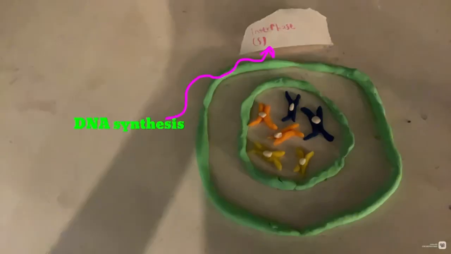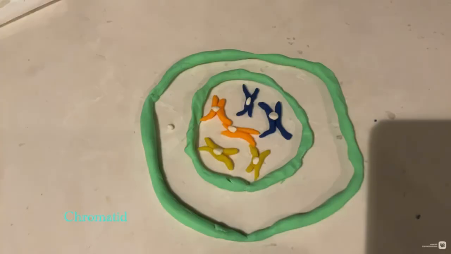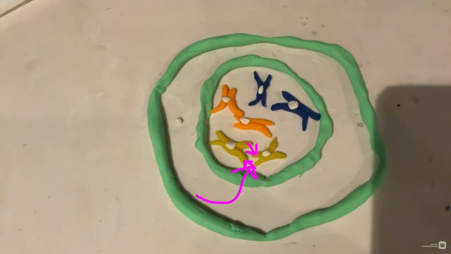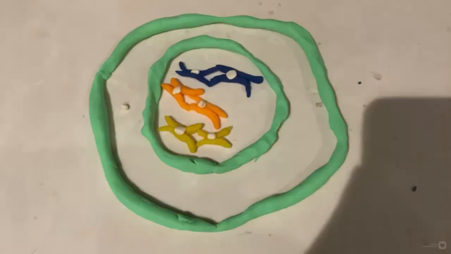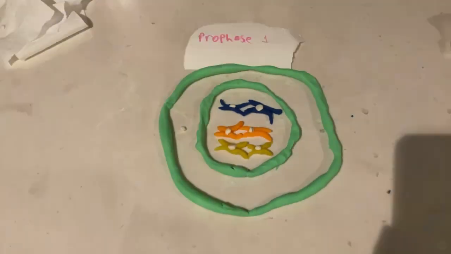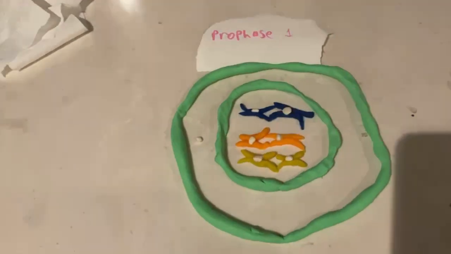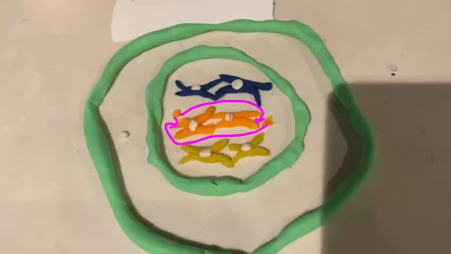The formed chromosome begins to condense and become visible. The process of two chromosomes forming is called synapsis. Next is prophase 1. During this phase, the two homologous chromosomes stick together in pairs to form something called a tetrad. The chromosomes then exchange parts called a chiasma with each other during a process called crossing over.